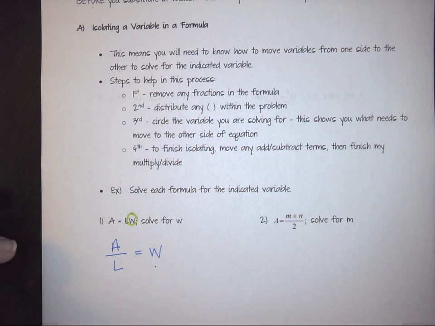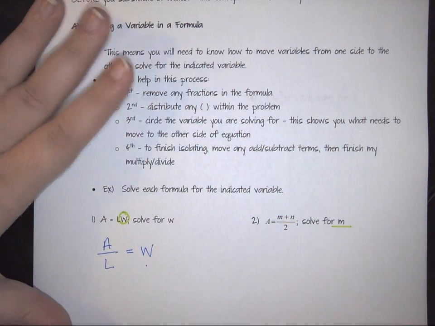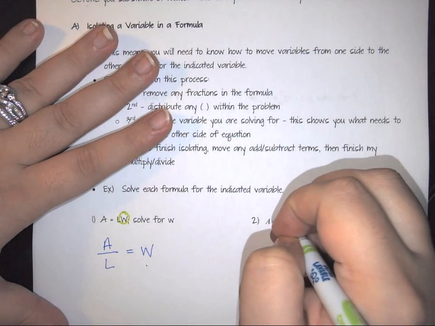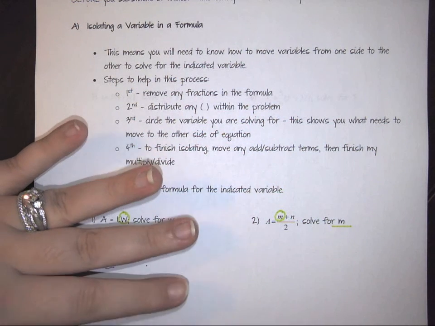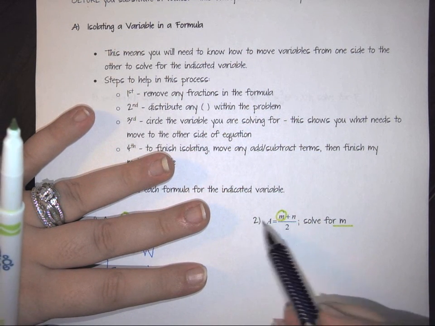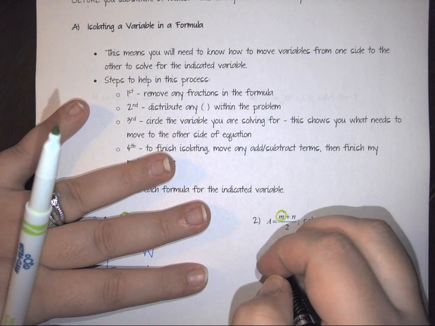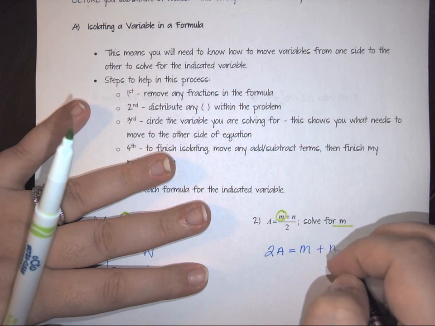Sometimes there may be more than just that one step. So in this case, we're asking you to find m. m is in the numerator of my fraction, so the first thing I have to do is multiply both sides by 2. So this becomes 2a is equal to m plus n.